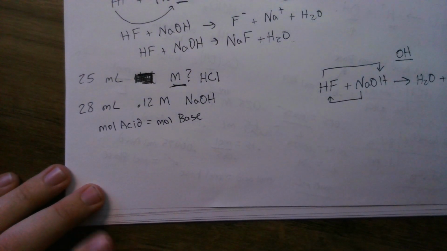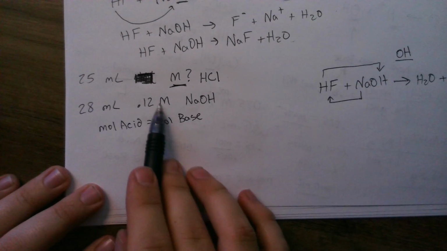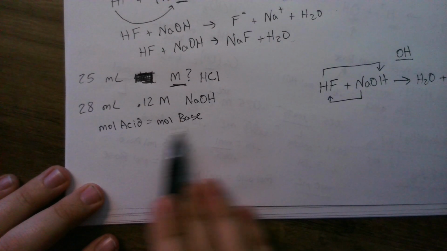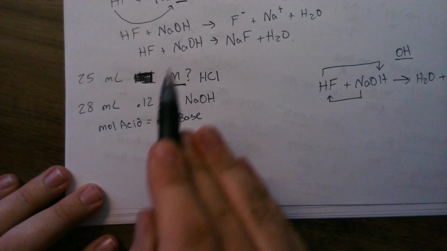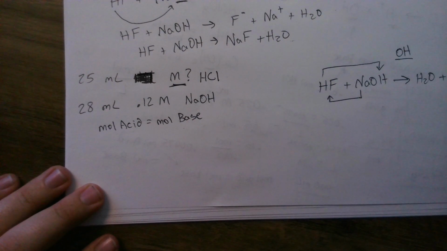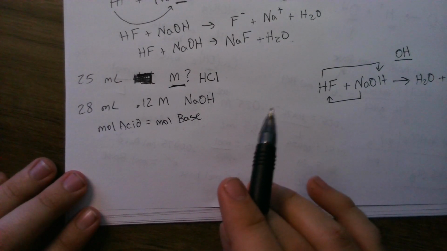So hopefully you're noticing a pattern with how we're solving this. Okay, I know information about my base. I can use that to find out how many moles of it I have, which tells me how many moles of acid I have, which I can use to find more information about my acid. Okay, I am going to give you a shortcut method you can use this time.